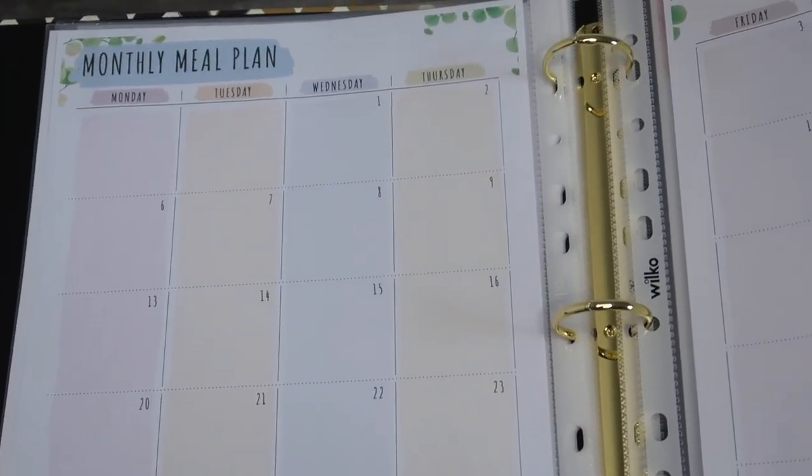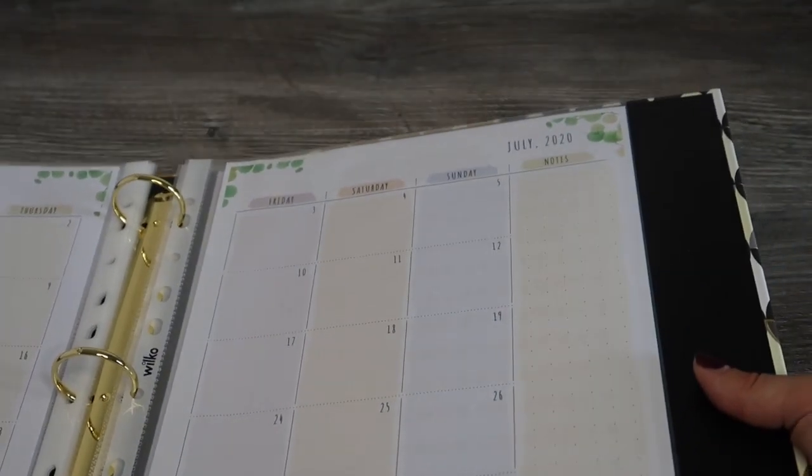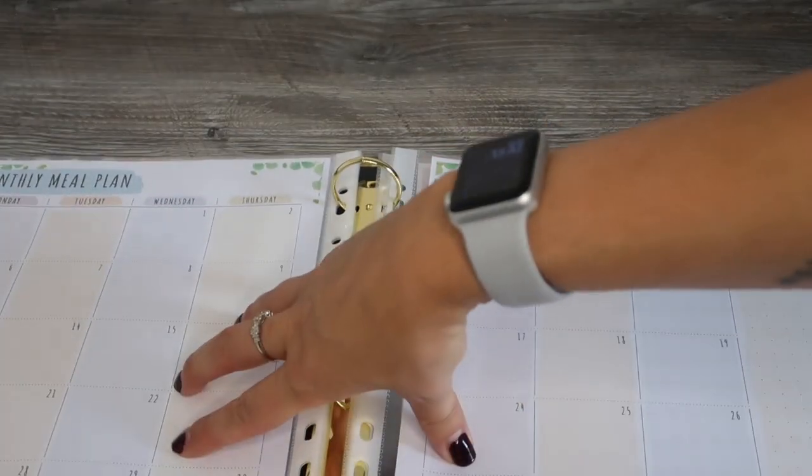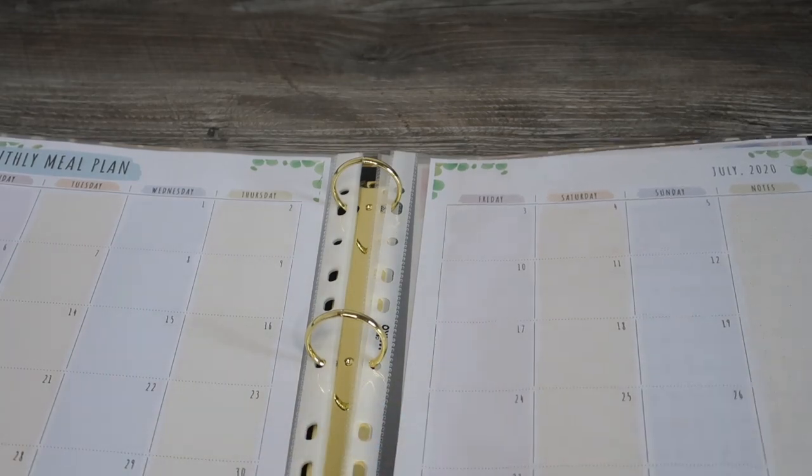So then for the monthly meal plan, so this is just like a monthly layout, and I have it on either page like this so that I can see the whole month at once.